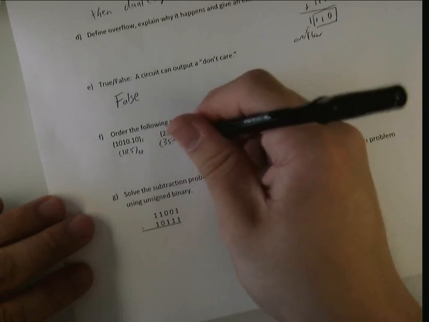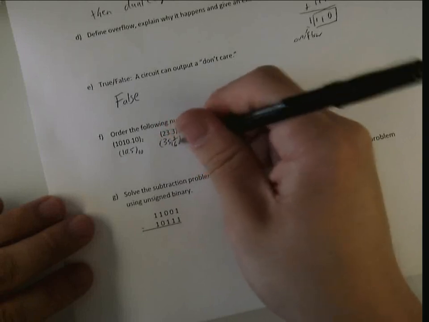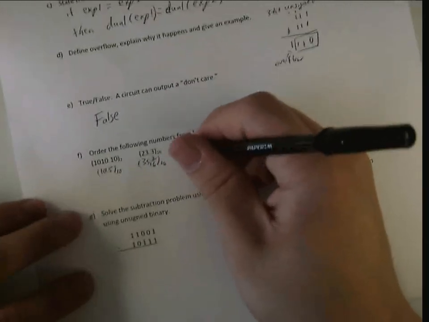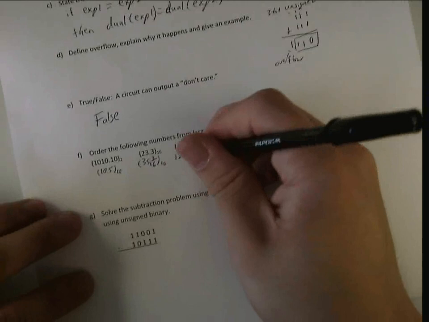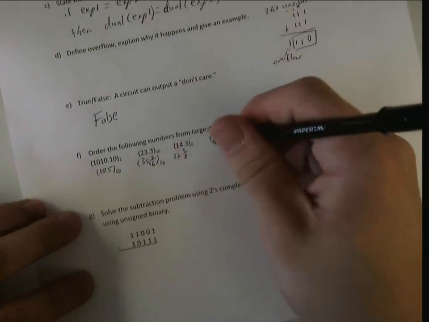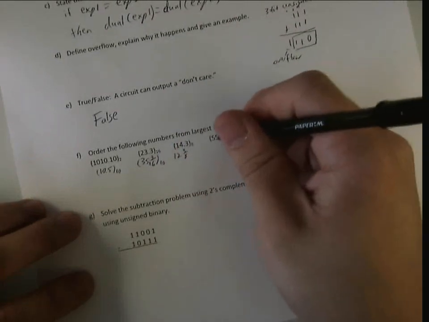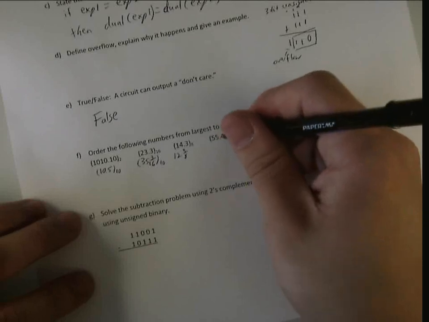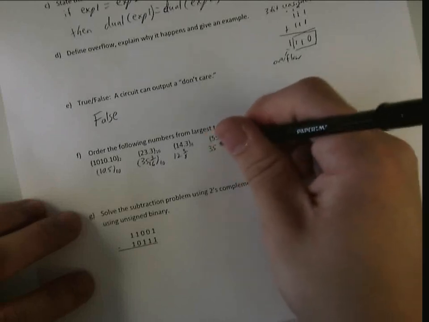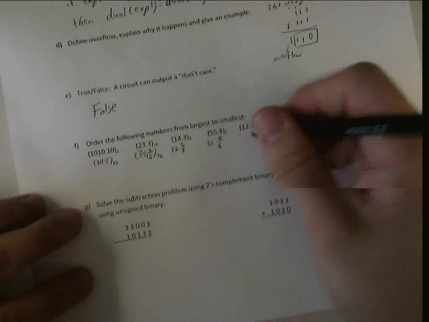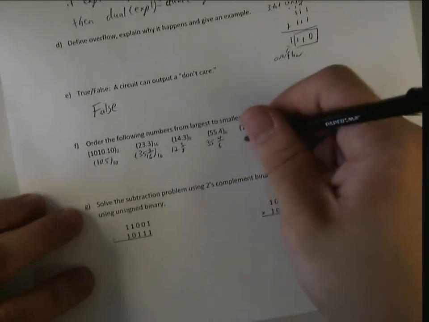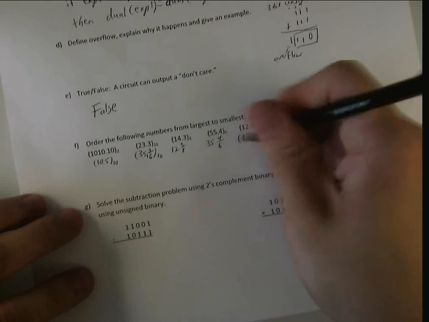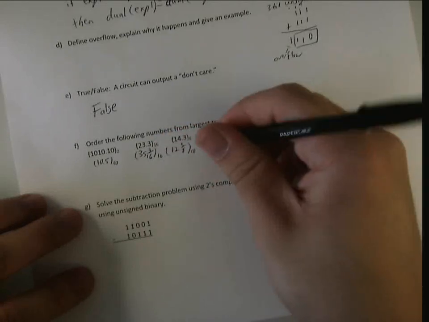I'm actually just going to write 3/16 right now. Then we have 8 plus 4, which is 12, and 3/8. And now we have 5 times 6 is 30, plus 5, 35, and 4/6. And we have 12.4, so we'll keep that the same. So all these are now in base 10.